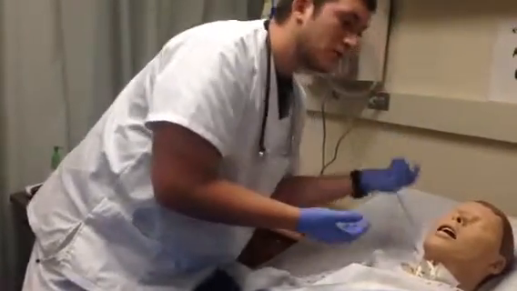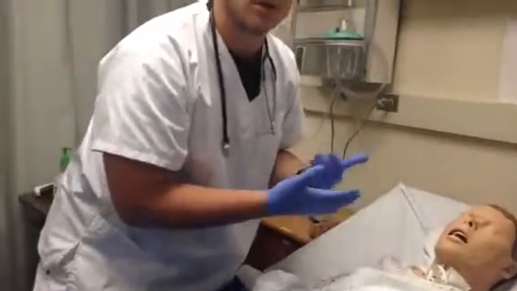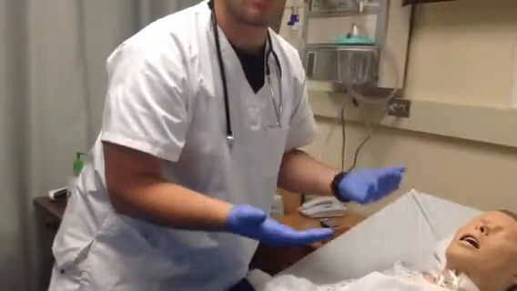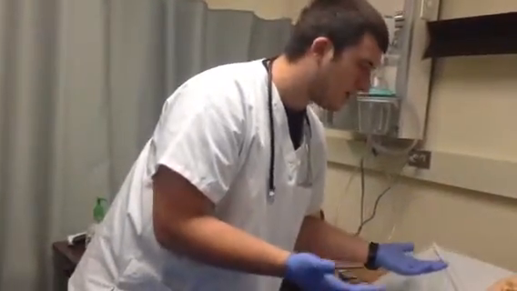I would use my instrument to look inside his ears to see if there's any excess cerumen being built up, because that can impair his hearing. I would ask Mr. Bob himself if he had impaired hearing because of the possible buildup in his ear canals, and he would tell me no, he can hear just fine.